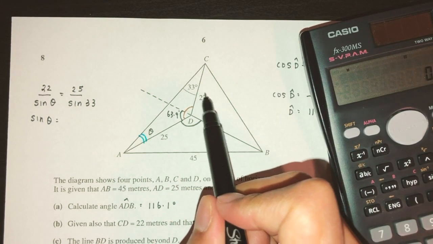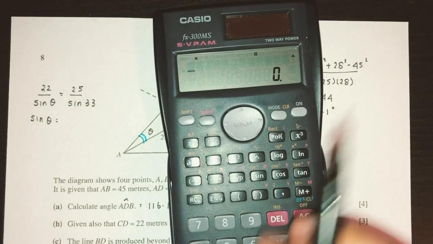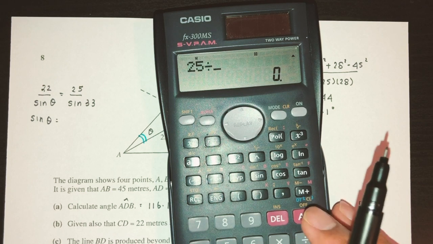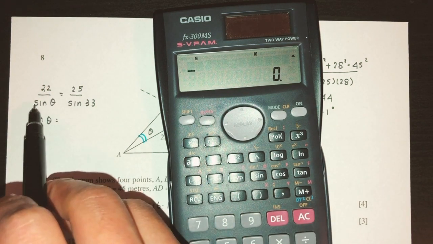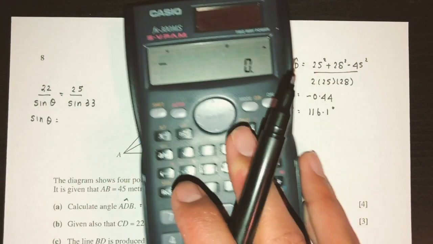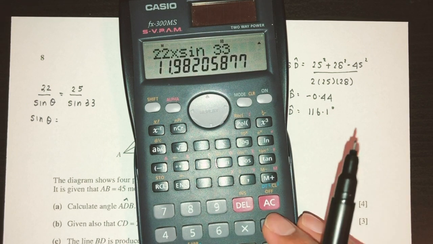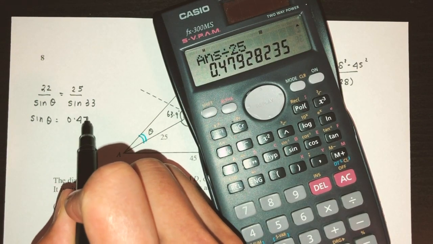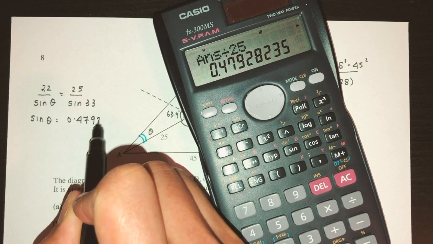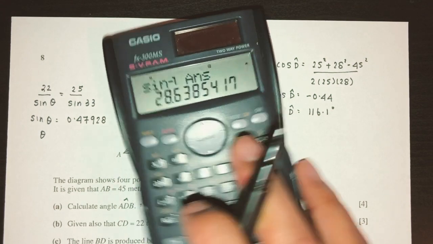So 22 will be this one, 25 will be this one. We have to make this the subject, so we have to send this over here and this over here. So that is better. 22 times sine of 33 divided by 25, that will be the value. I made a mistake in cross multiplying, so theta will be sine inverse of the answer.